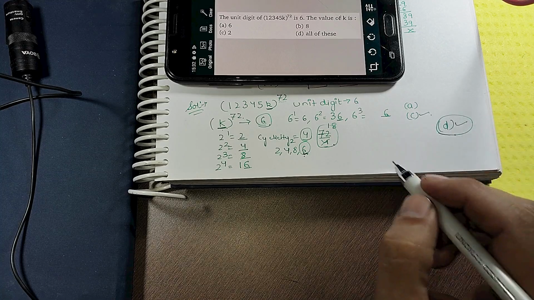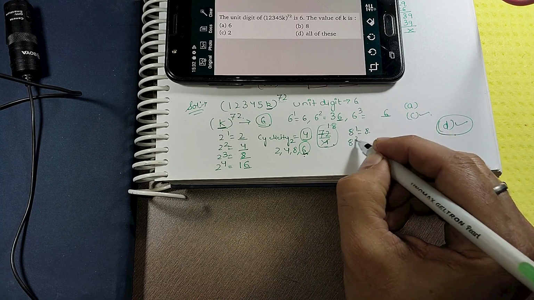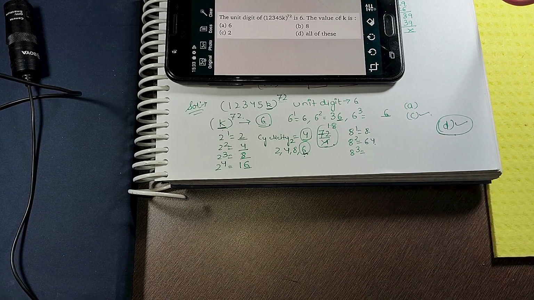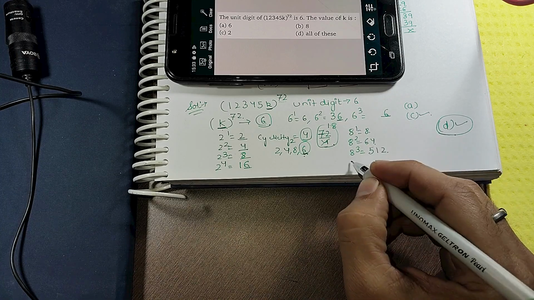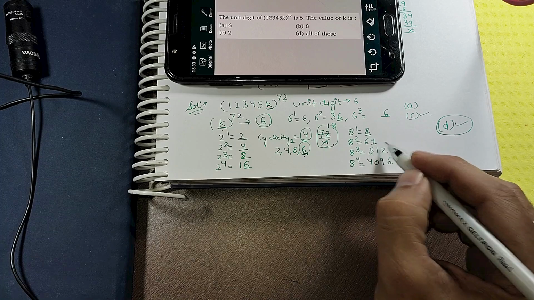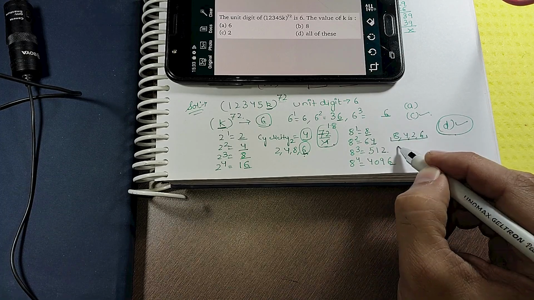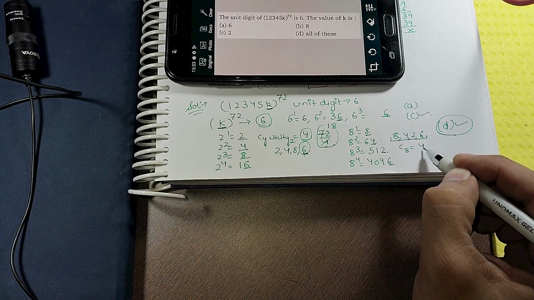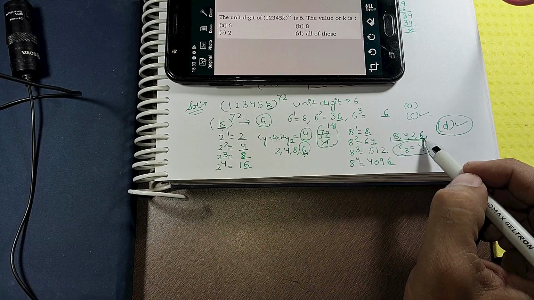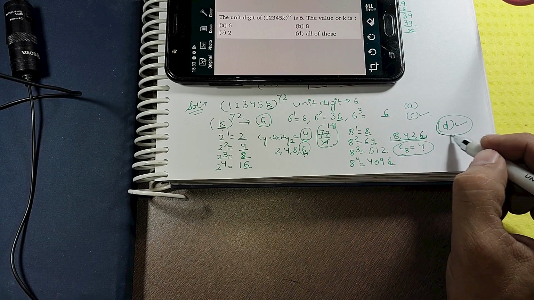Now for the sake of the question, we'll check for 8 also. 8 raised to power 1 is 8. 8 raised to power 2 is 64. 8 raised to power 3 is 512. And 8 raised to power 4 is 4096. So 8, 4, 2, 6 is the cyclicity pattern, and the cyclicity for 8 is 4. So you see again, 72 is divisible by 4, so this will have 6 as its unit digit. So the right option for this is option D.